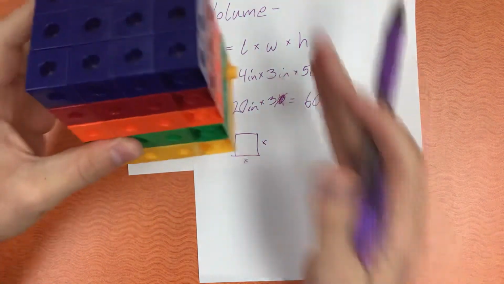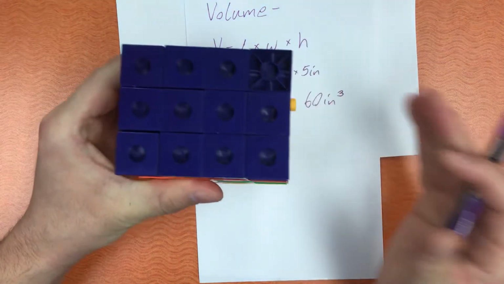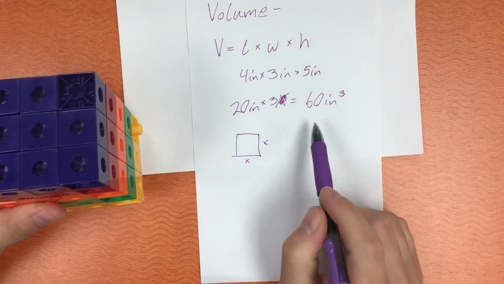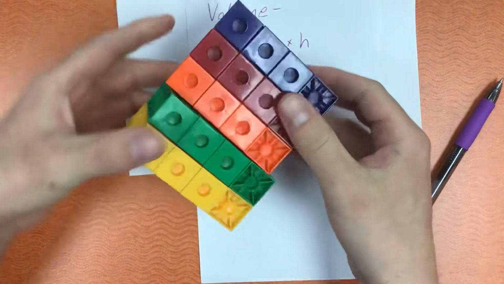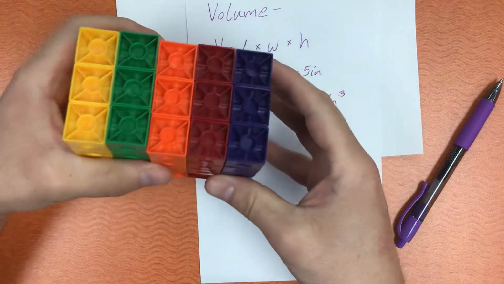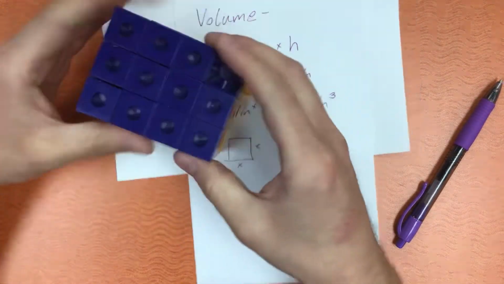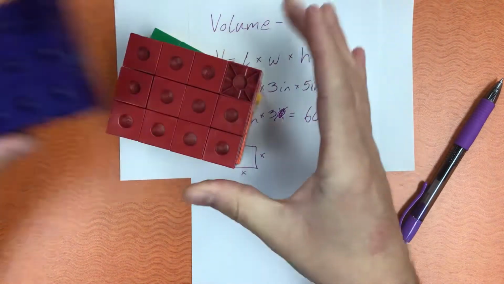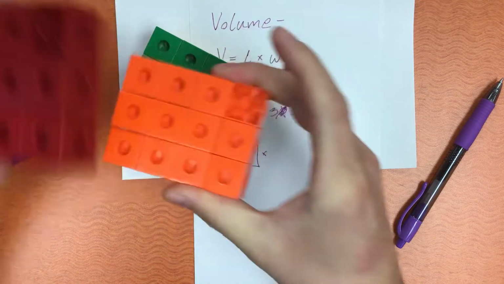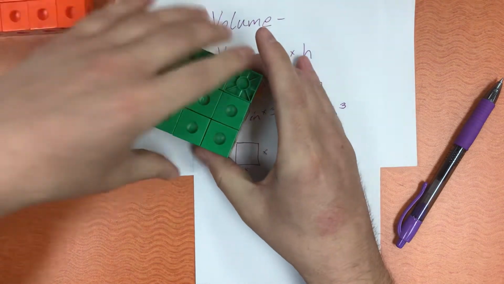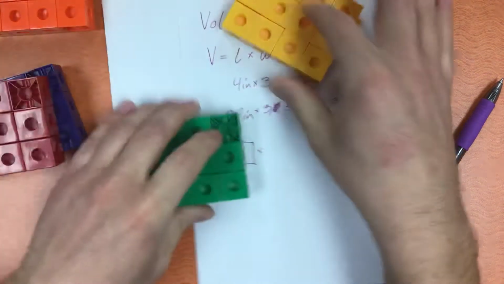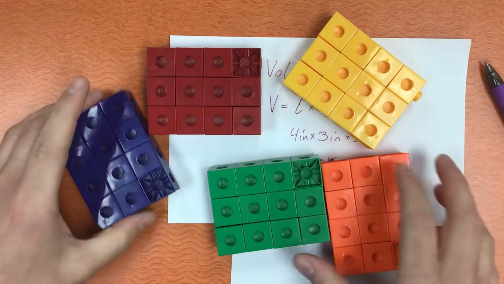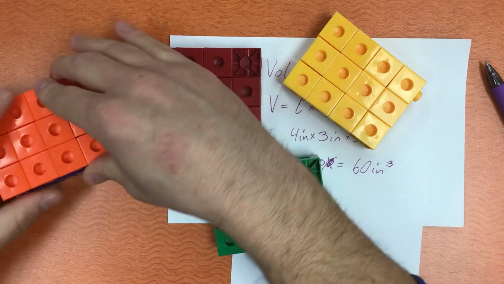So if I had a box this size and somebody said, how many cubes could you fit in there? I know, okay, I could fit 60 cubes in there. If I took this whole thing apart, it might not look like 60, but if I took it all the way apart, you could count. There's 60. See, there's 12 on the top one. There's 12 on the next one. There's 12 on the next one. There's 12 on the next one. So I have all these layers of 12 cubes all just stacked up. And that's how you get volume.